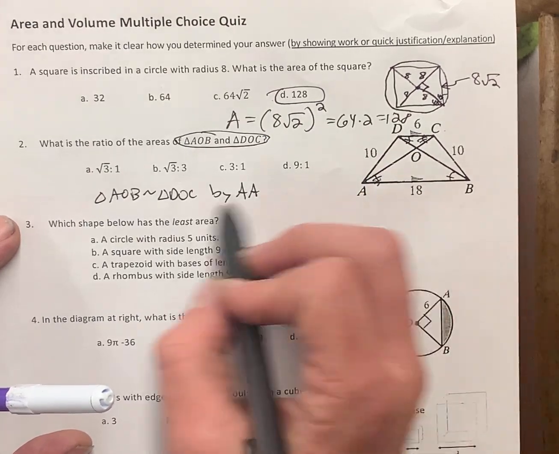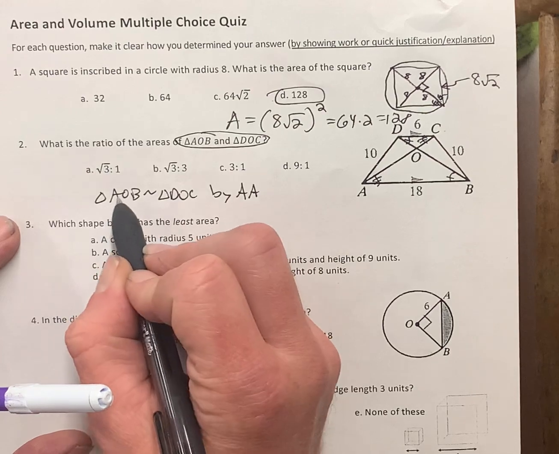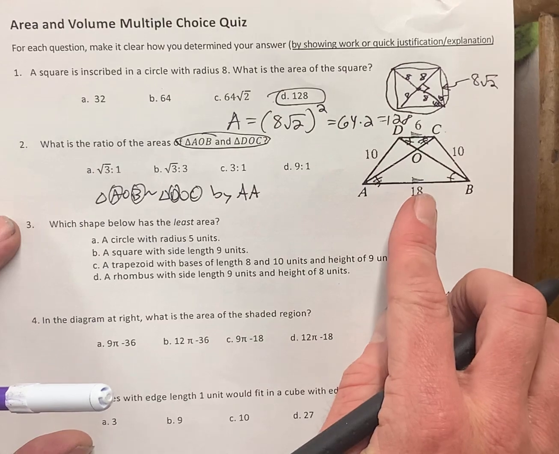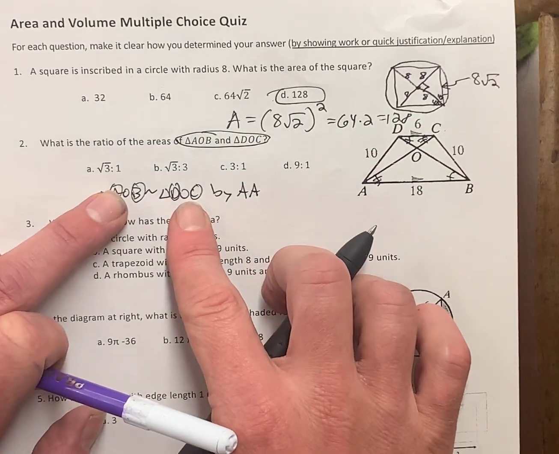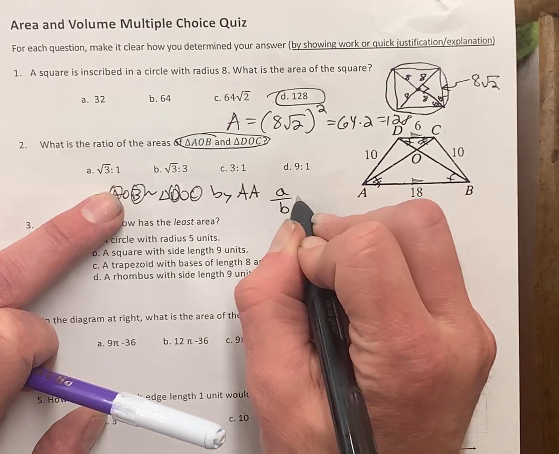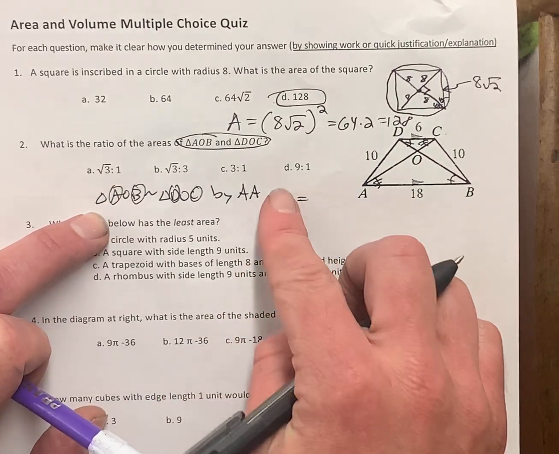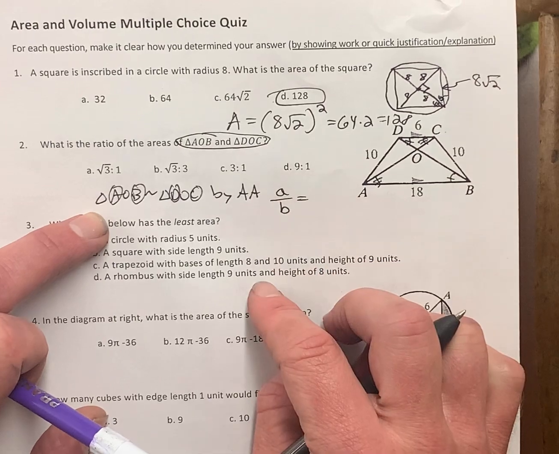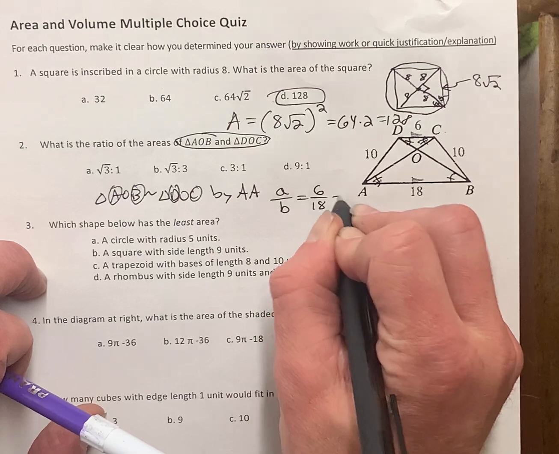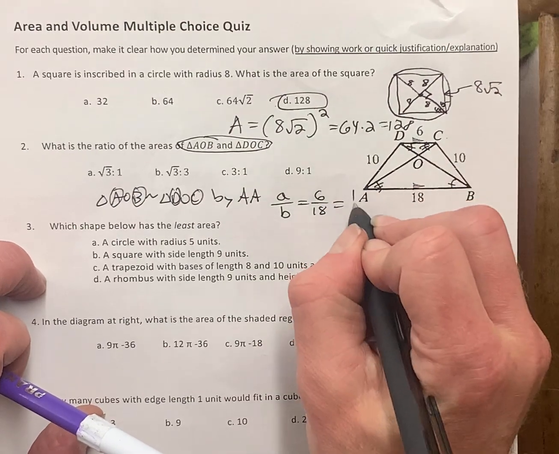So I know that side lengths AB and DC correspond to one another. So my A to B linear scale factor here, that's what we've been representing recently as the linear scale factor, my A to B scale factor here is 6 over 18. And how can I simplify 6 over 18? Well, that's 1 over 3.